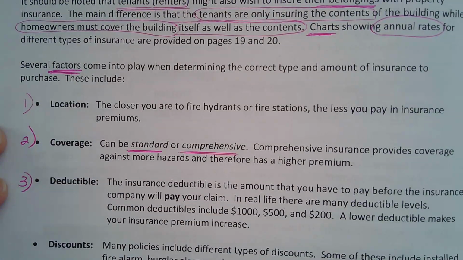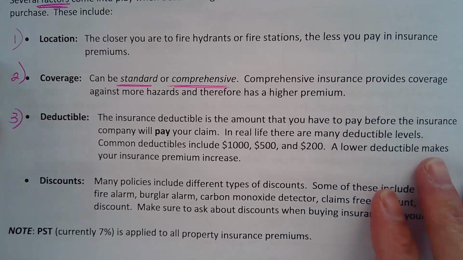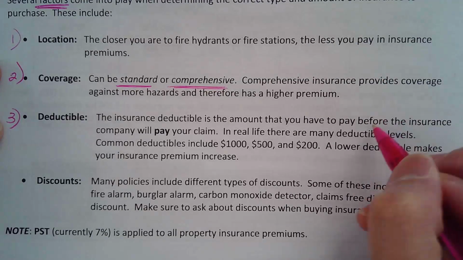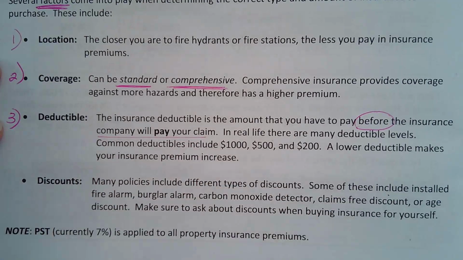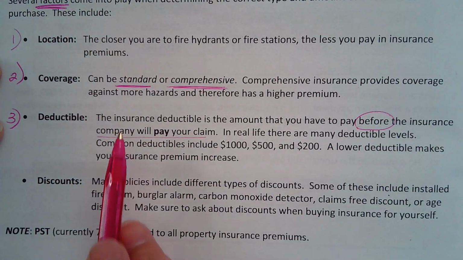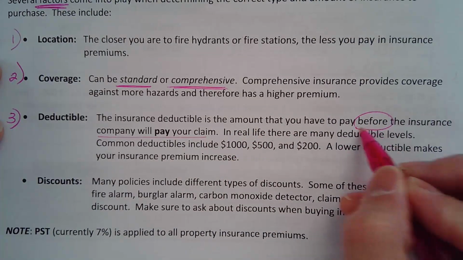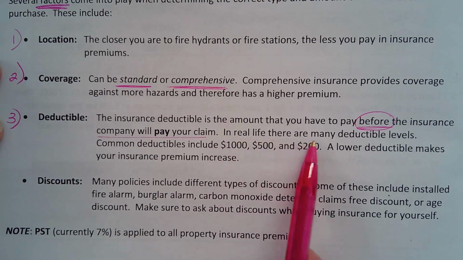Number 3, deductible. What is a deductible? The insurance deductible is the amount that you have to pay before the insurance company will pay your claim. In real life, there are many deductible levels.